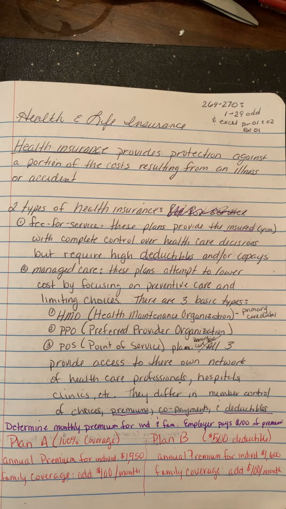There are two types of health insurance. First, you have fee for service. These plans provide the insured, which is the individual or company receiving the insurance protection, which would be you, with complete control over health care decisions, but require high deductibles and/or copays.